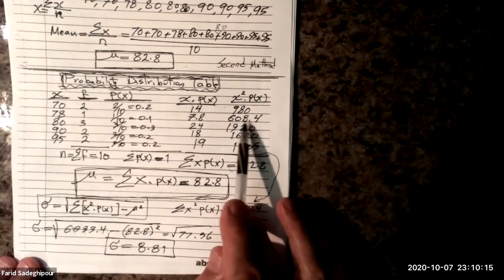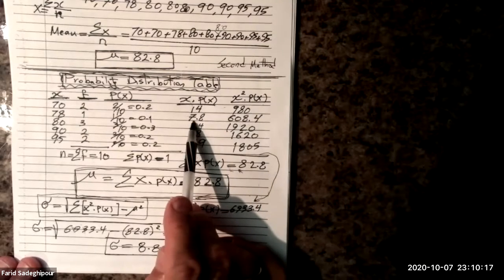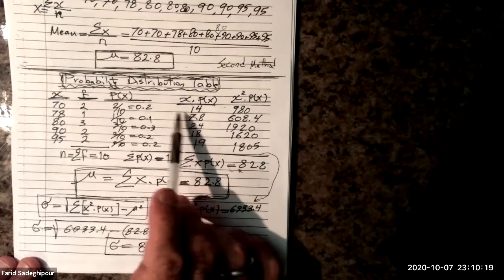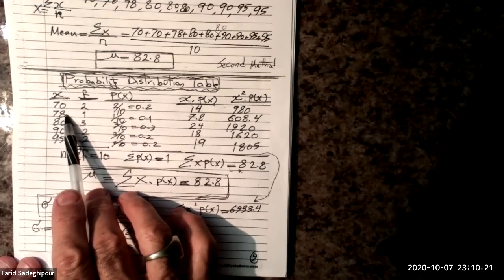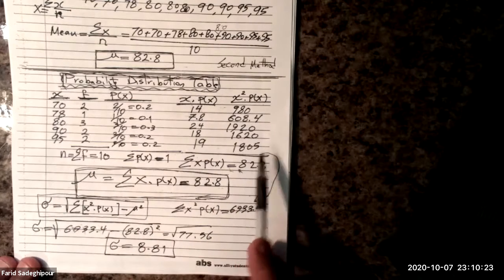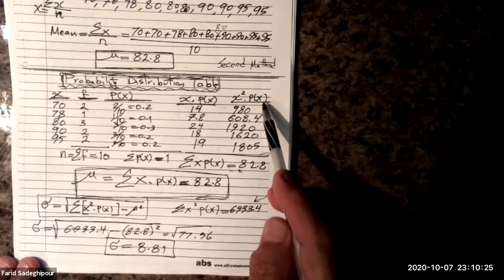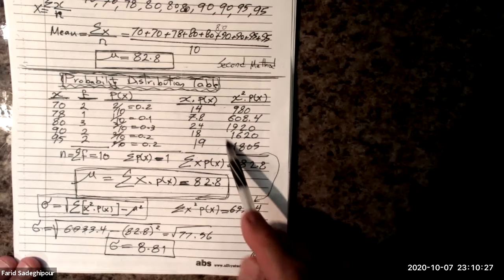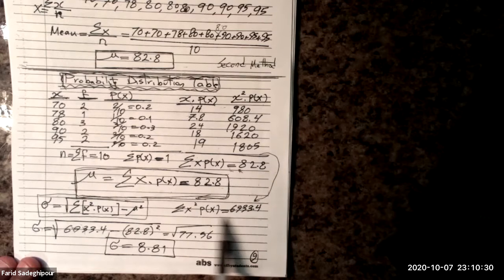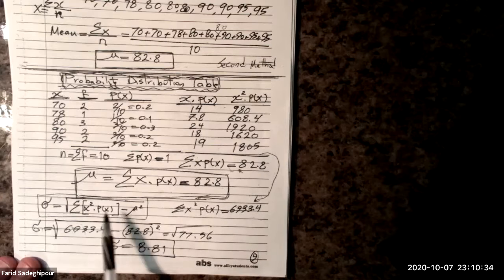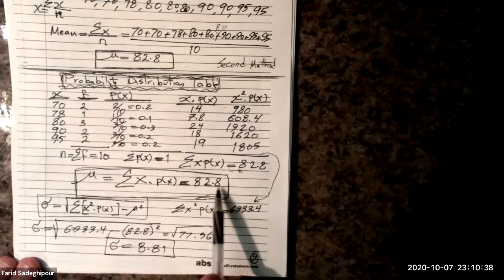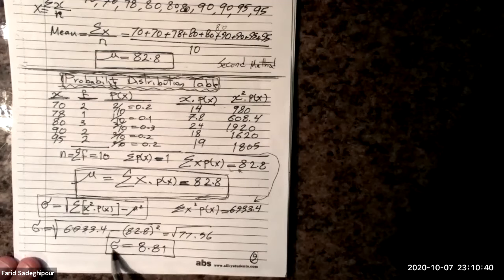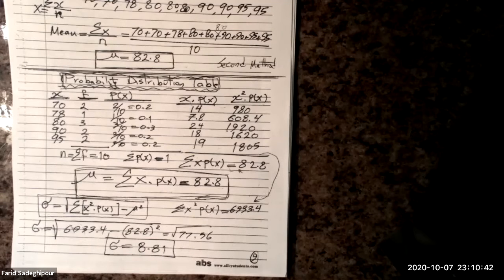To find 608.4, you take xpx, which is 7.8, and multiply that by 78. 78 times 7.8. Now at the end, you find the sum of x squared px, which is these numbers, then you put it back here, minus the mean to the power of 2, which we already found. That's how to find the standard deviation.